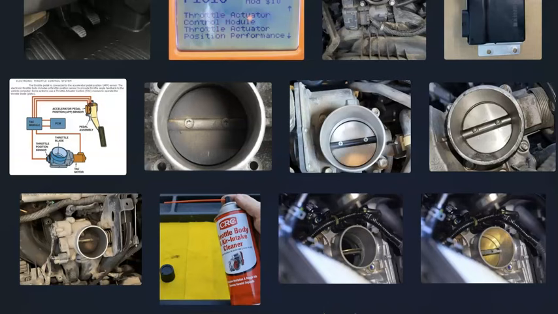And so that's basically it. I just wanted to give a basic overview of how you go about fixing a vehicle with the P1516 code.